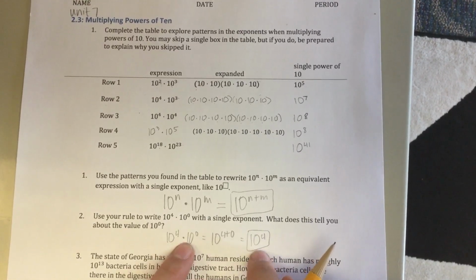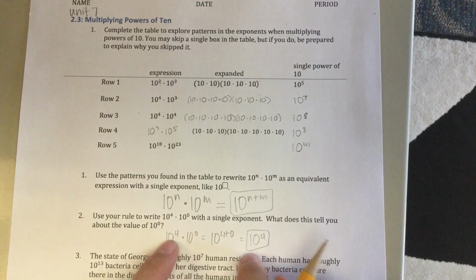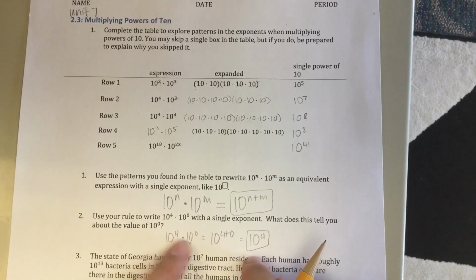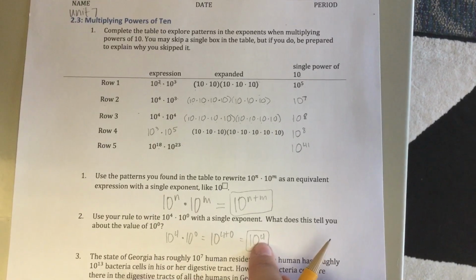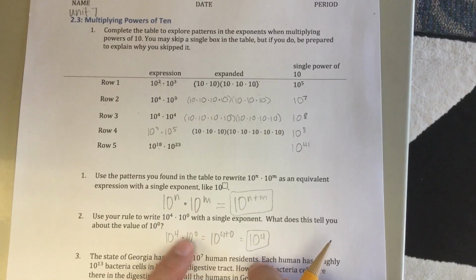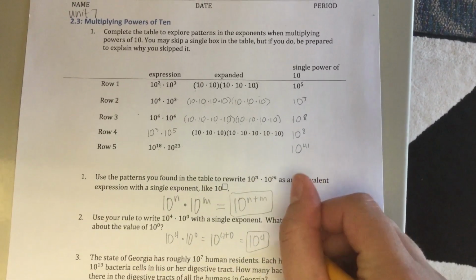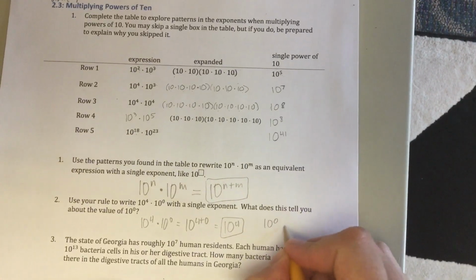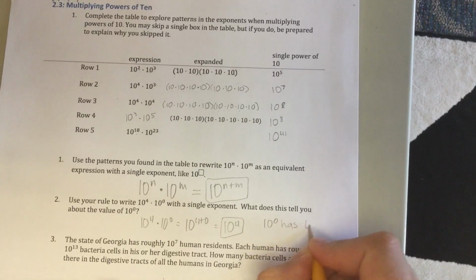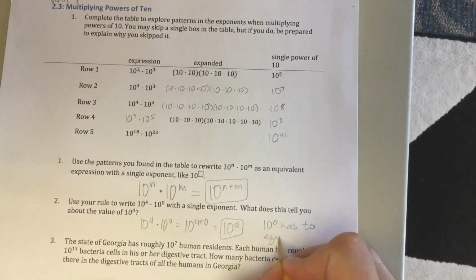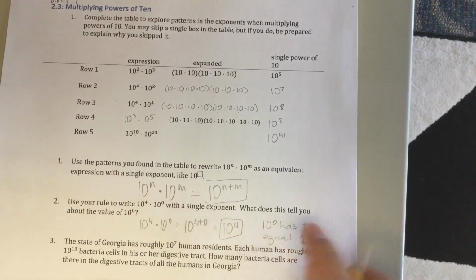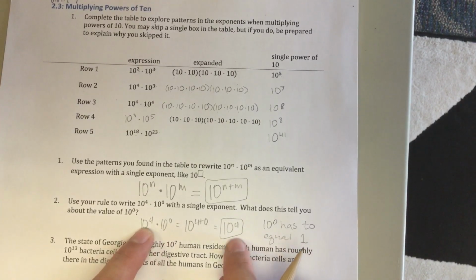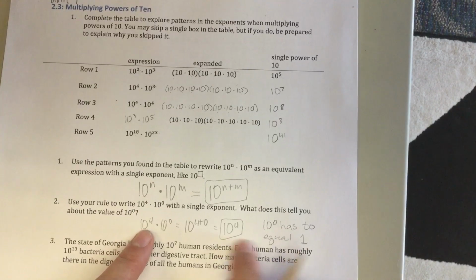What's the only number that you can multiply something by and it equals what you started with? 10 to the 4th power times what gives me 10 to the 4th power? The only option here is that 10 to the 0 power has to equal 1. The only thing you can multiply by a value and still get that same value is 1.